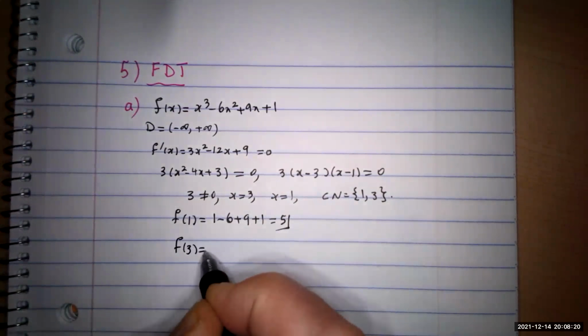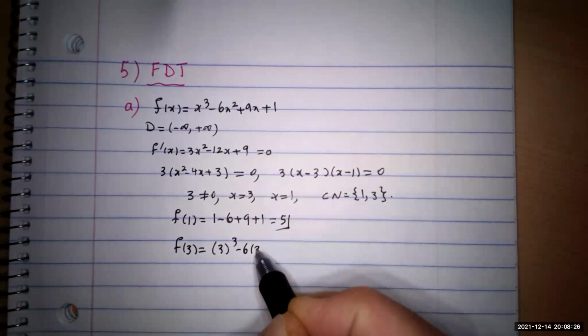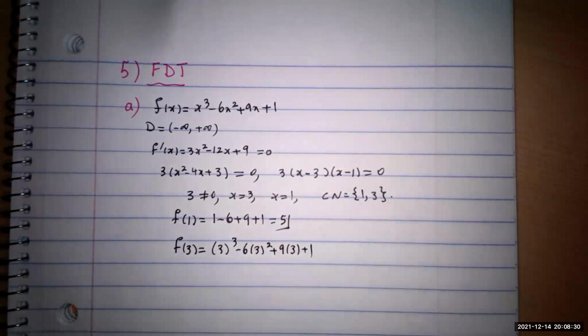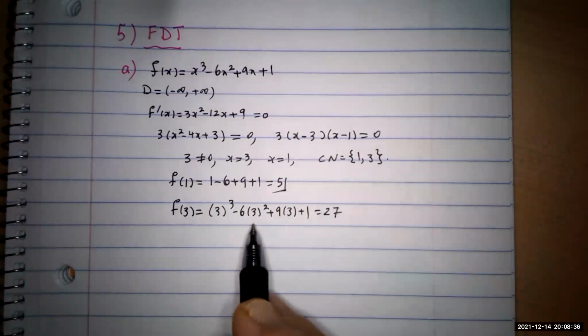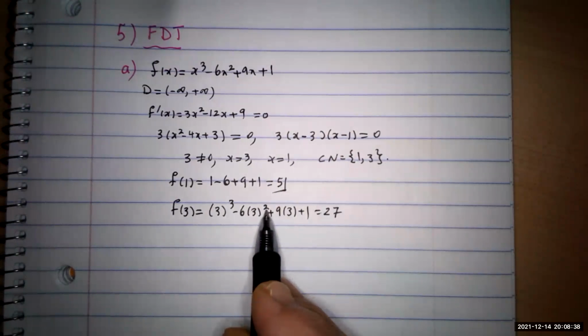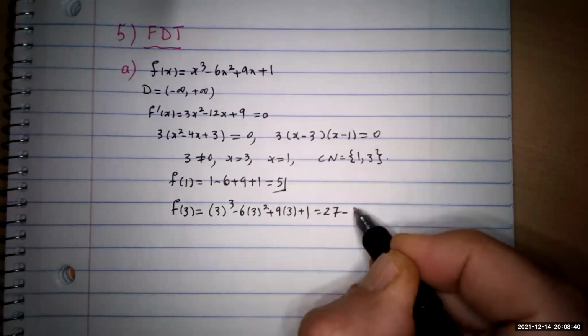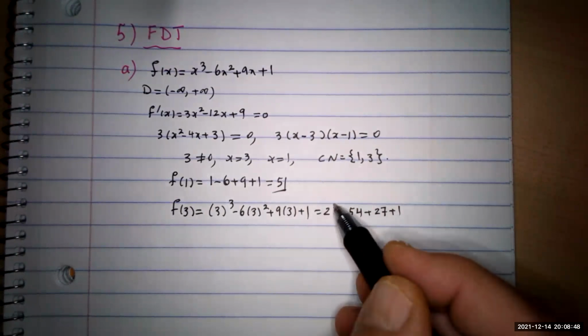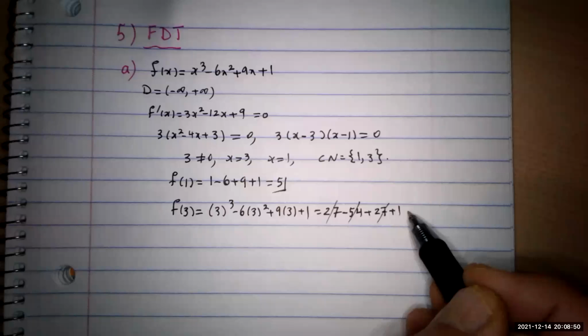f of 3 would be 3 cubed minus 6 times 3 squared plus 9 times 3 plus 1. We check this one. 3 cubed is 27, 3 squared is 9, 9 times 6 is 54, and then 27 and 1. 27, 27, 54, and 54: everything cancels out. We get 1.